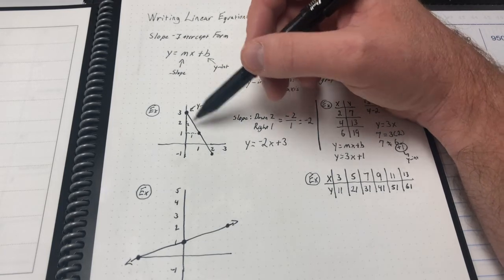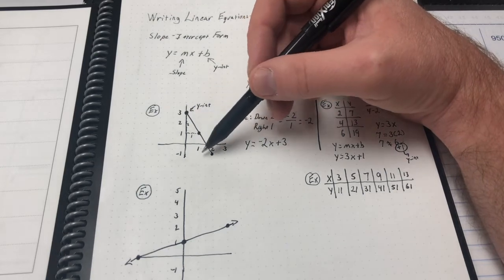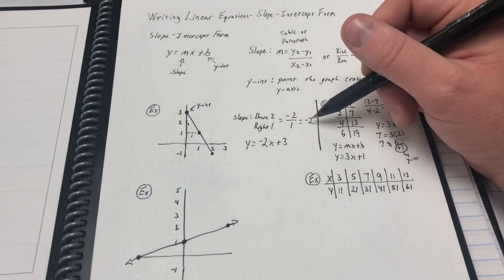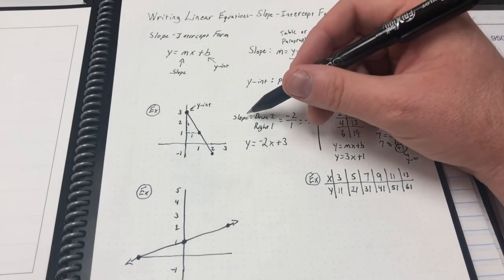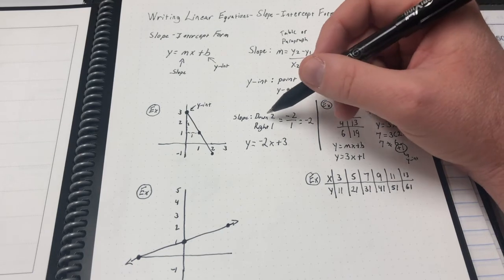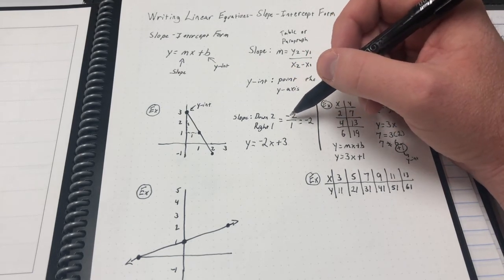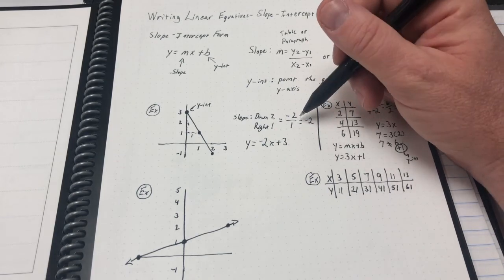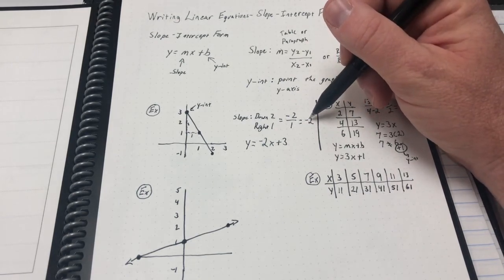Or if you went to the very last point, you would go down 4 and right 2, which would simplify to 2 over 1. So that's what I've got over here. My slope goes down 2, right 1, so that would be a negative 2. Because you're going down, it would be a negative change, and your right 1 would be a positive 1. That simplifies to negative 2.